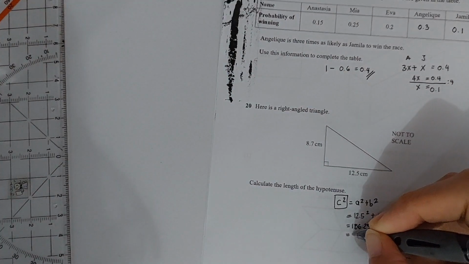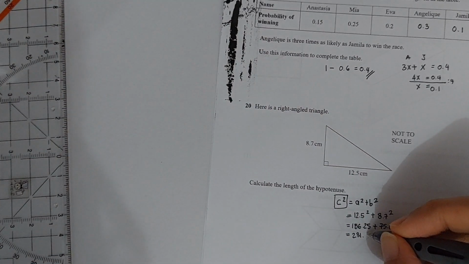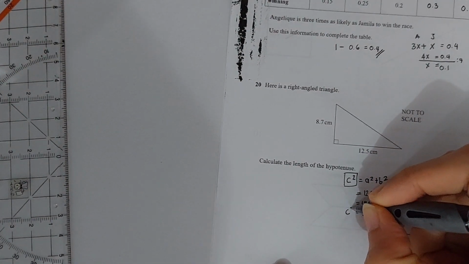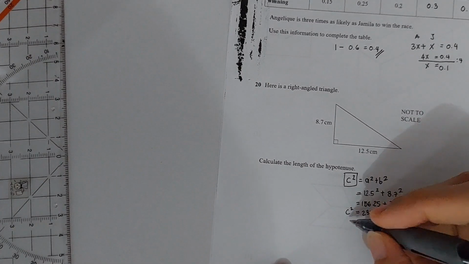75.69 plus 156.25 will be 231.94. Okay, because the digit after the dot, you need to read it as position 1, so 94. That would be c squared, but I want to know the value of c, or the hypotenuse.